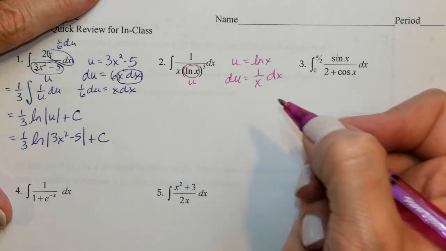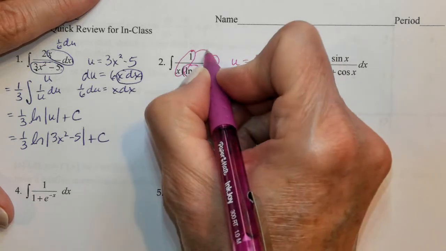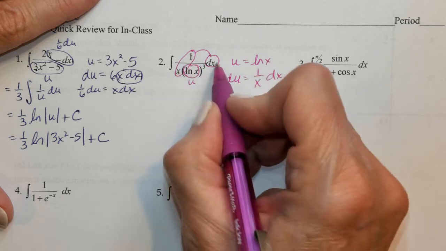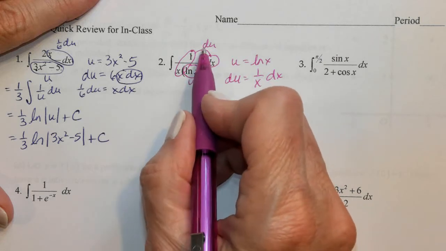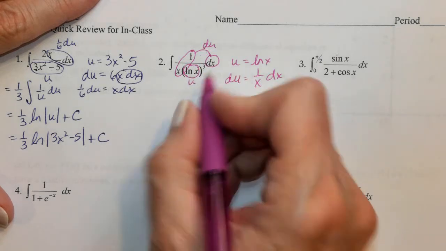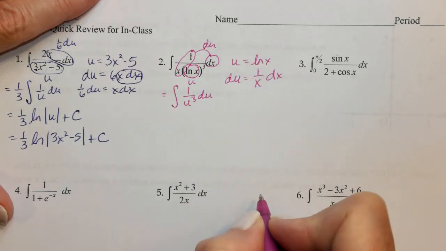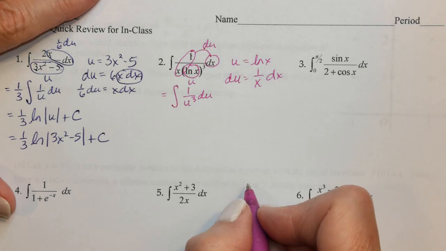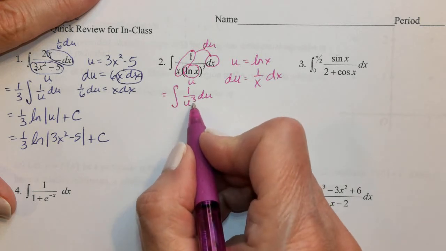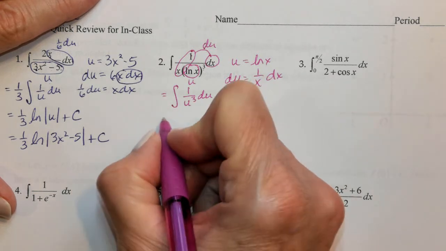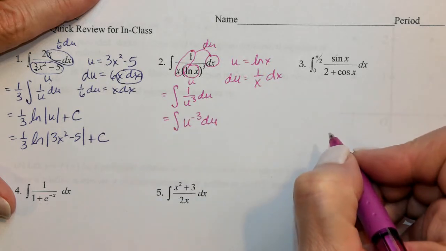Do we have that in the problem? Well, yeah, we do. We have 1 over x dx, right? So in place of 1 over x dx, I'm going to put du. So now I have du on top, and on the bottom I just have u cubed. So this is 1 over u cubed du. How do we find the antiderivative of that? This is not a natural log because u cubed is on the bottom, not just u. So when we have that, we move the u to the top and use the power rule.